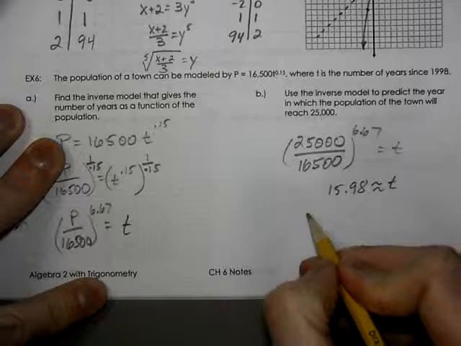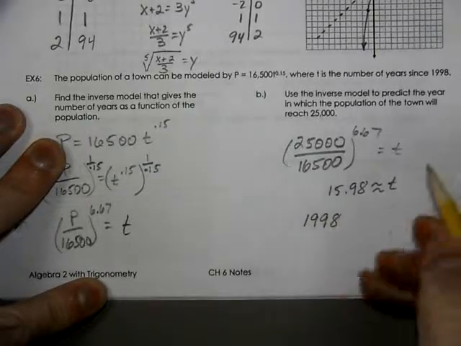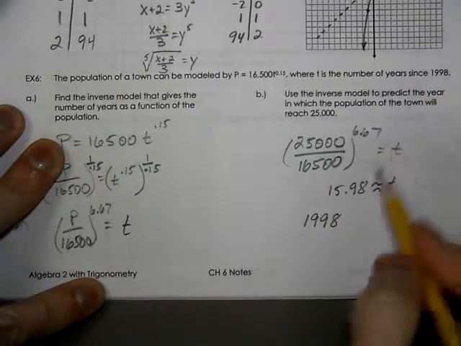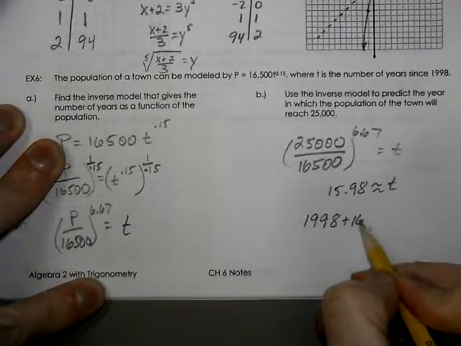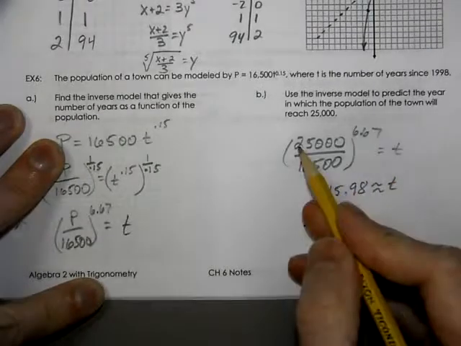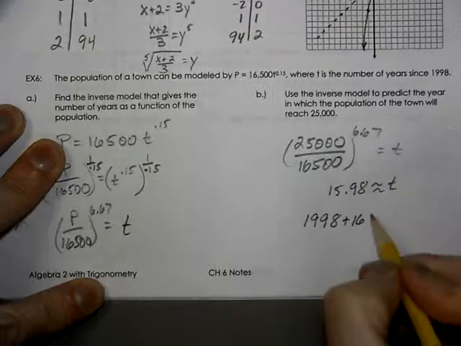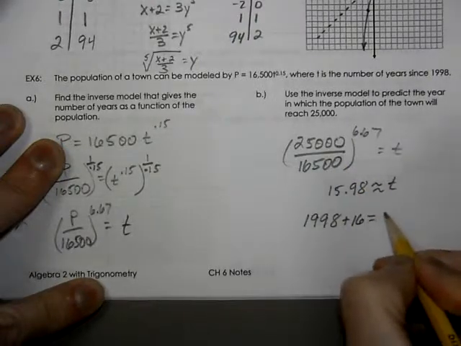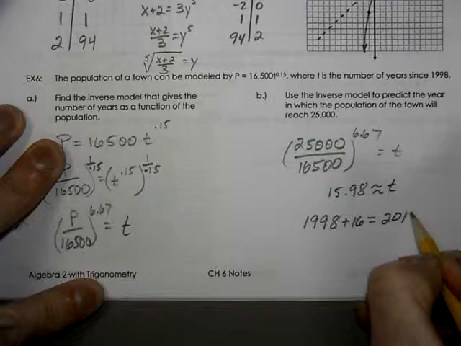So if the current year is 1998 when this was calculated, and you're going to add 16 years to that, that's how long it takes to get up to 25,000. That's going to be in the year 2014.